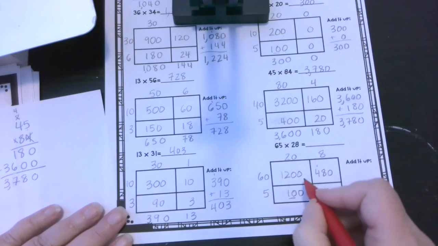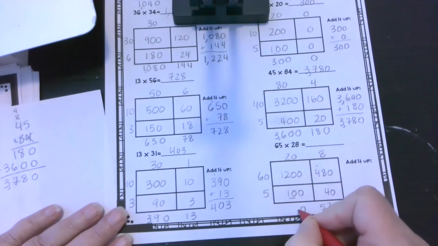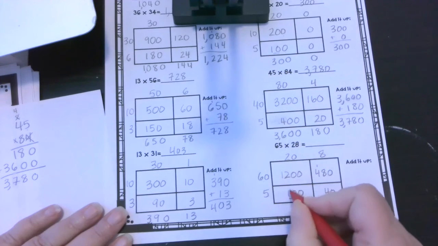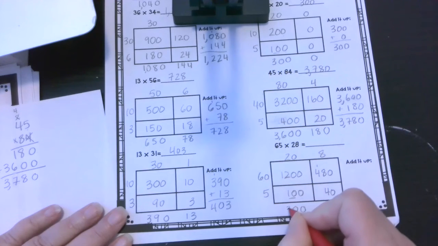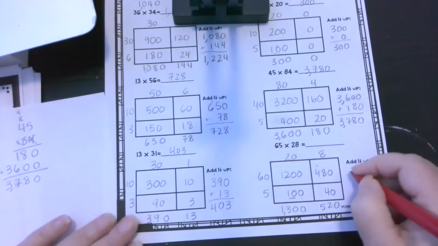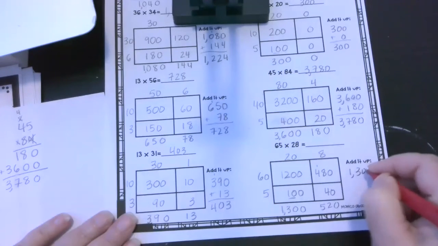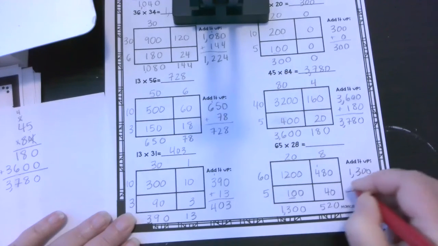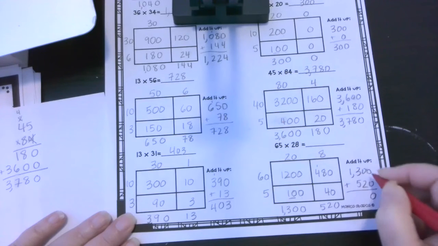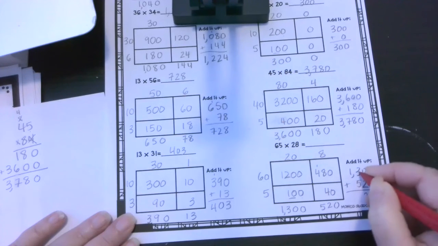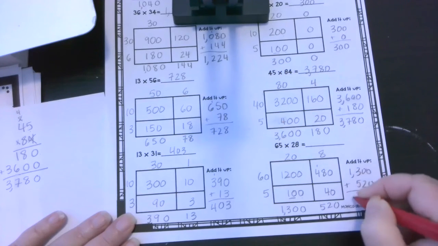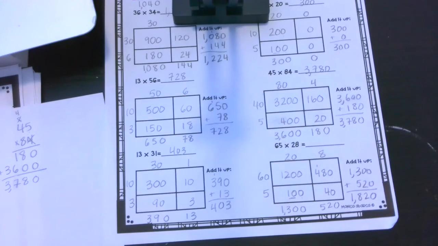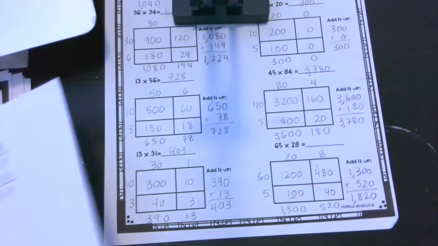Yeah, that's right. And then 0 plus 0 is 0. 0 plus 0 is 0. 2 plus 1 is 3. And 1 plus nothing is 1. So I got 1,300 plus 520. 0 plus 0 is 0. 0 plus 2 is 2. 3 plus 5 is 8. 1 plus nothing is 1. So 1,820. Let's see how it works out if we do it this way.